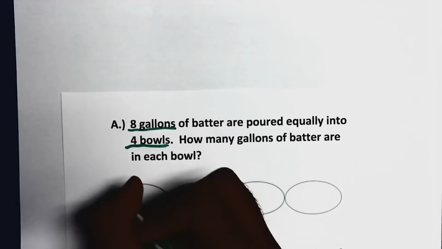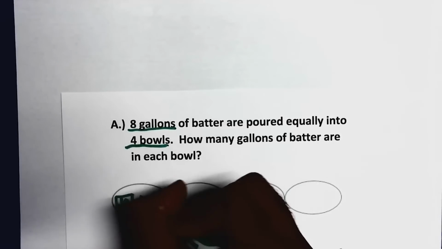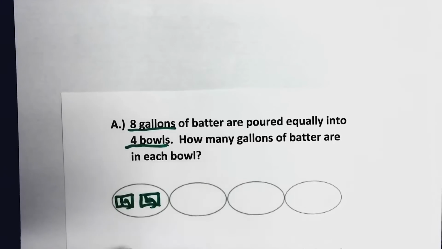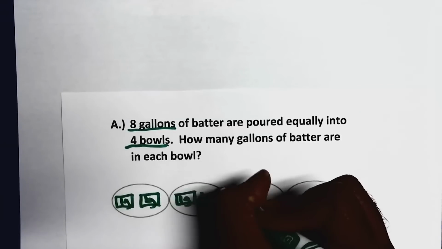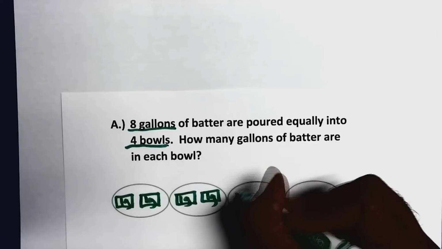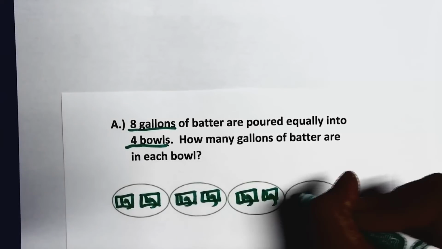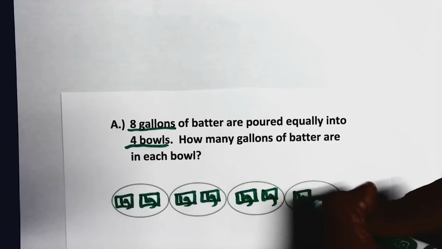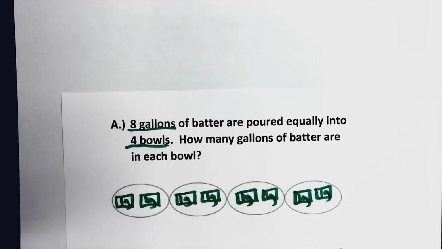How many gallons? Well, this bowl will get 1 gallon, and then another gallon. So this bowl gets 2 gallons. This bowl gets 2 gallons. So each bowl gets 2 gallons.